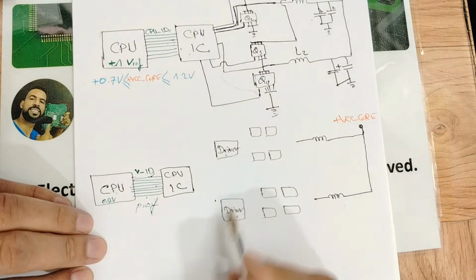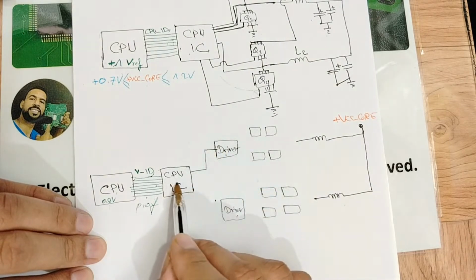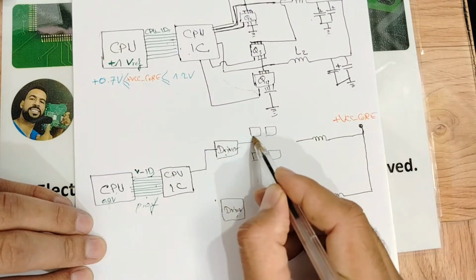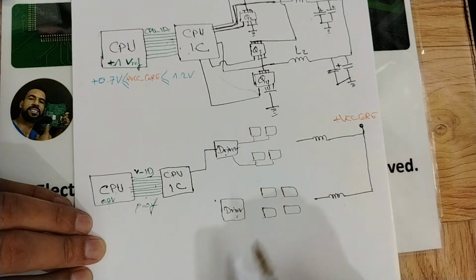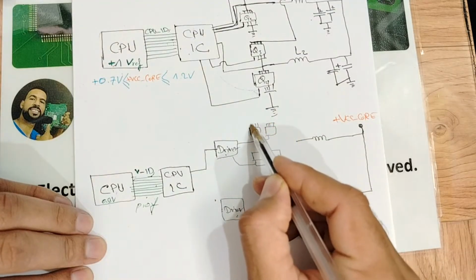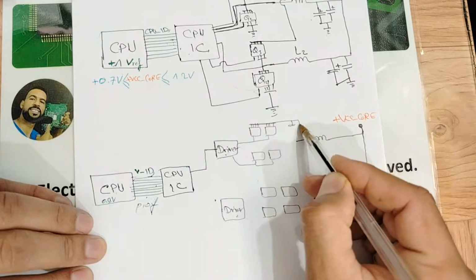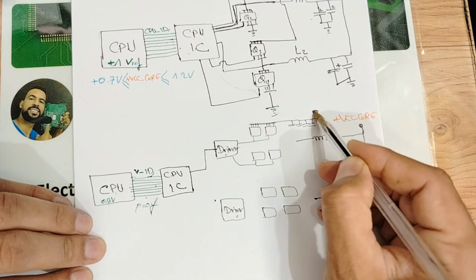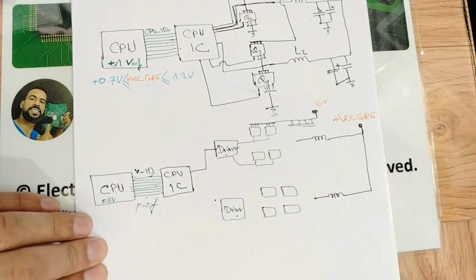So here we have drivers. These drivers are connected to the IC. The IC here controls the driver, and then the driver controls those MOSFETs, the same gate. And of course, for those MOSFETs, all the drains here are connected, and here you can find many ceramic capacitors like this. And here we have the B plus.